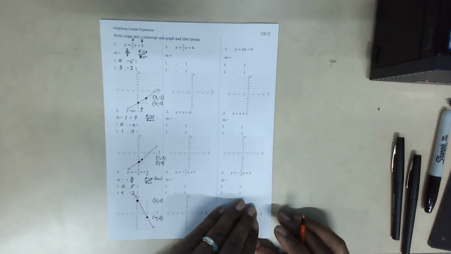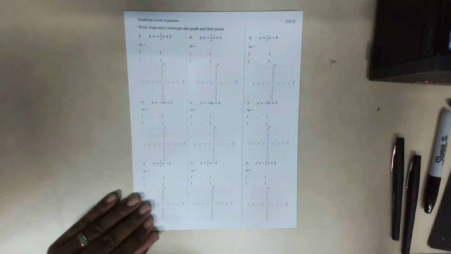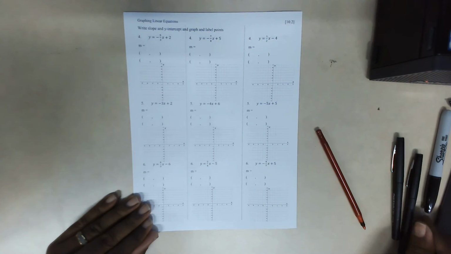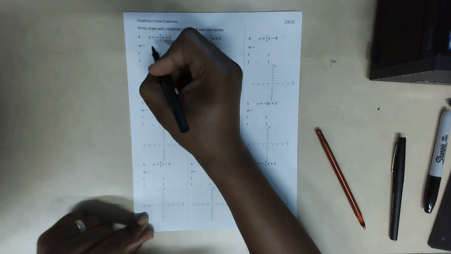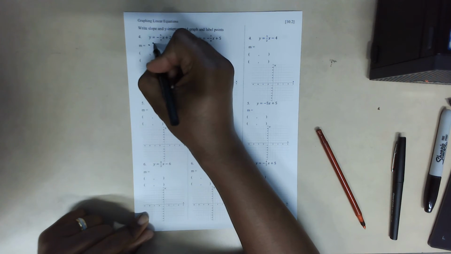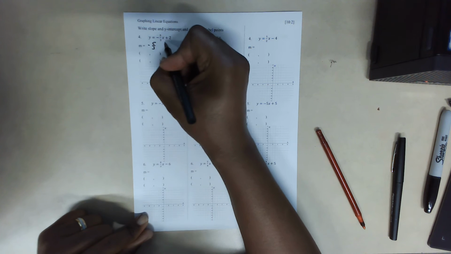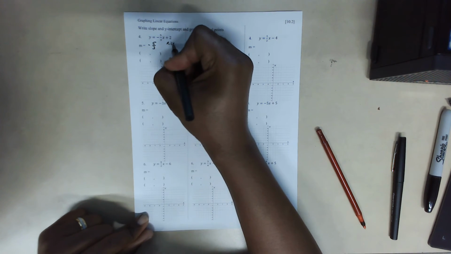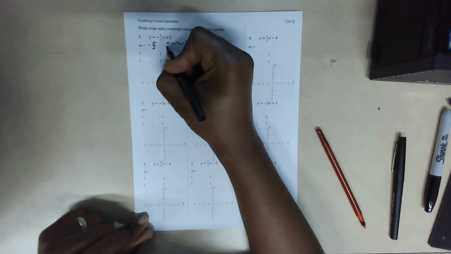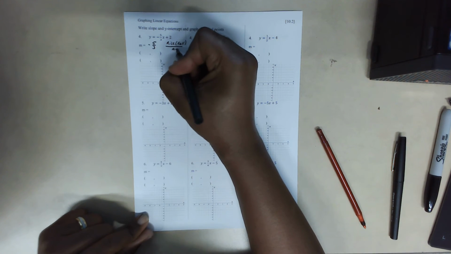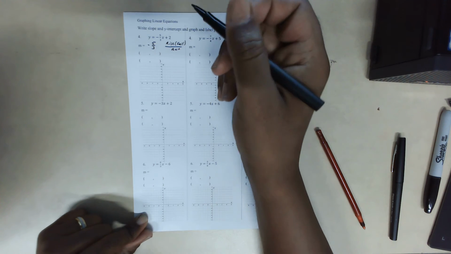Okay, let's go to the next one. Number 4. On number 4, what we have is a slope of -5 over 3 right here. So slope is equal to -5 over 3. This will be our rise, or should I say, because of the negative, we can call it a fall. And the denominator will be our run.